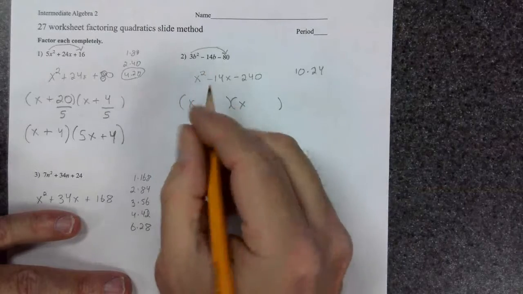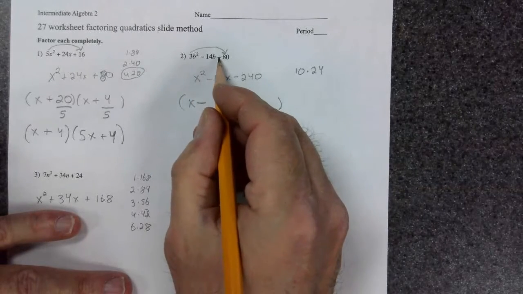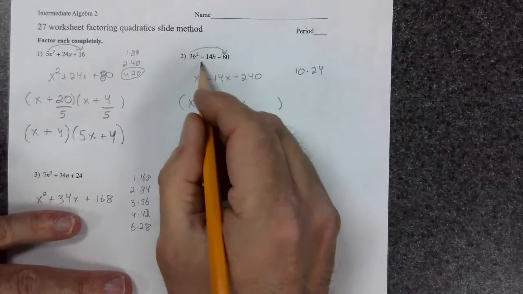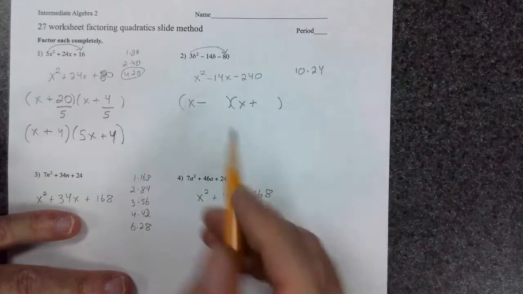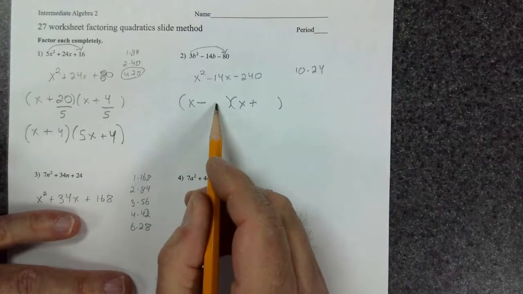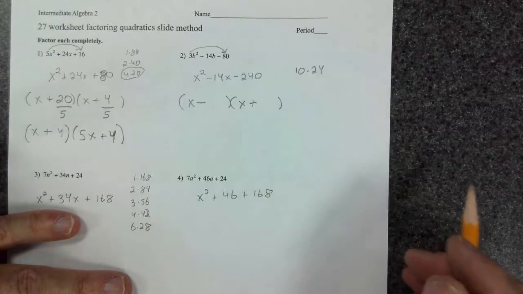Again, the first sign I put is negative, and the second one means they're different. Those are both negative, so these signs are different, remember. I just put the negative first because the big number goes here, the little number goes there.